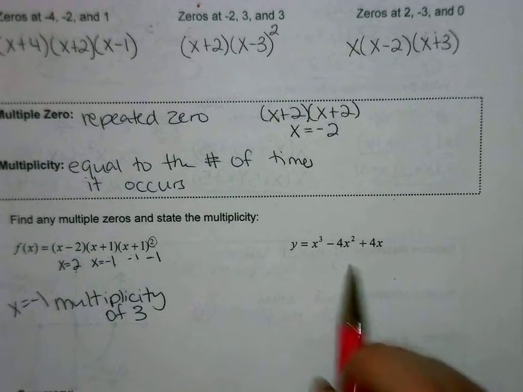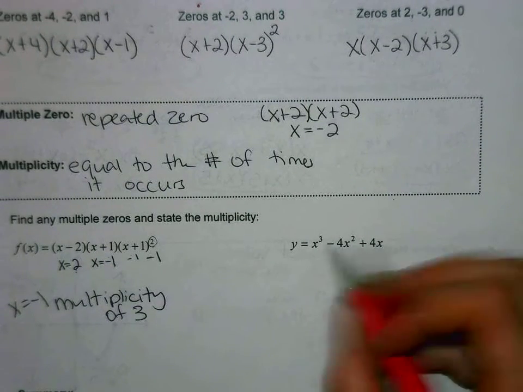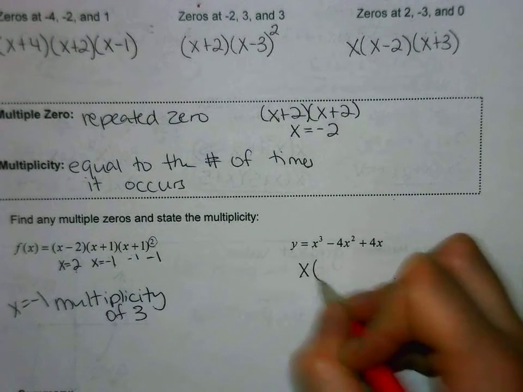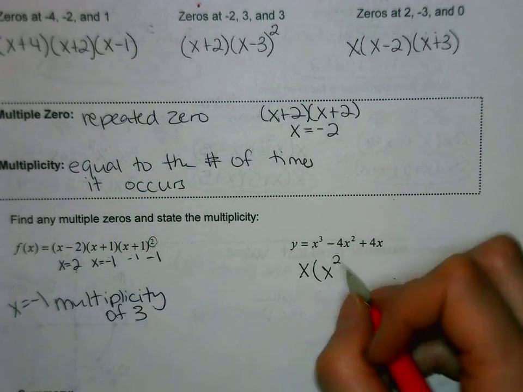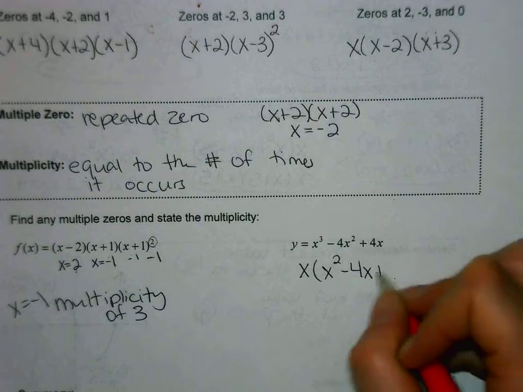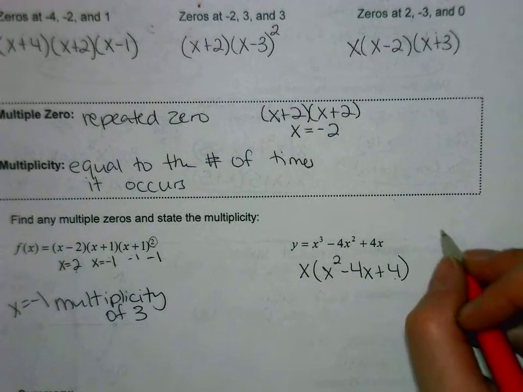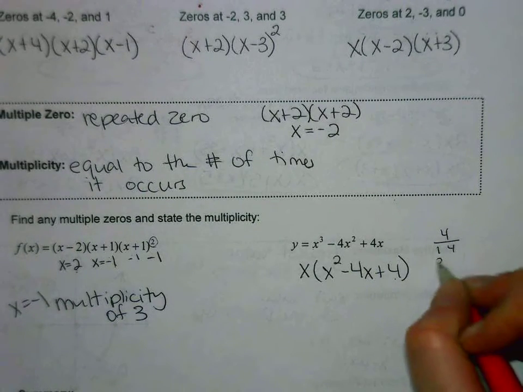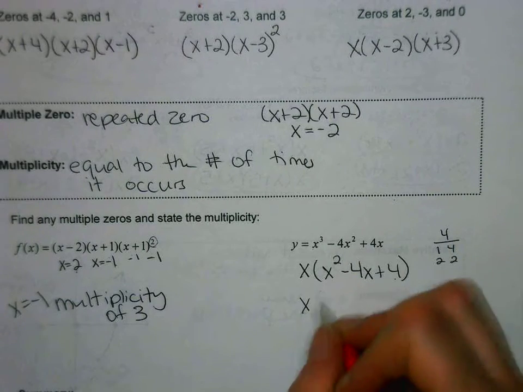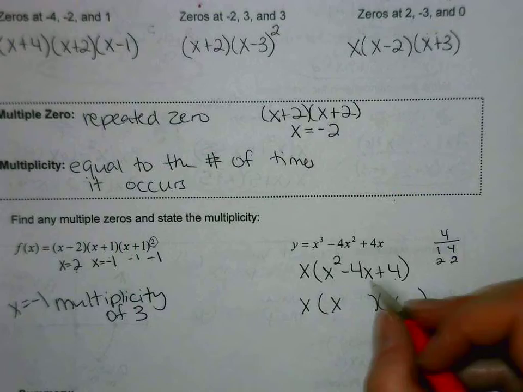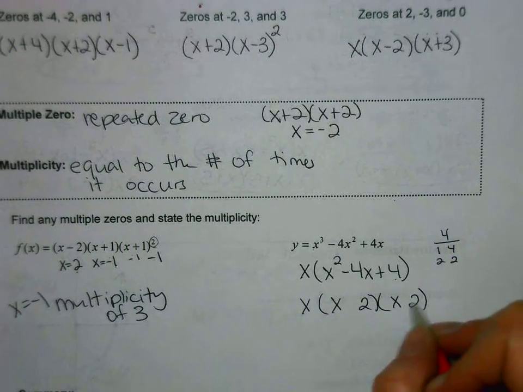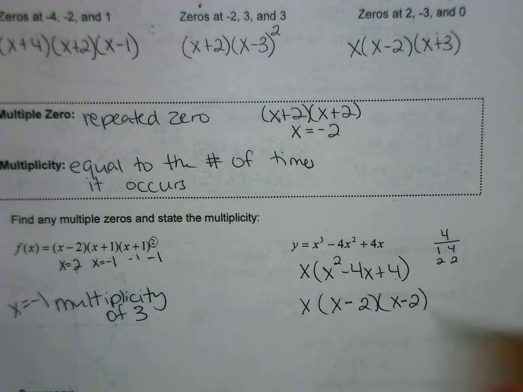First, we need to factor this problem. So if we go to greatest common factor, there's just a 1. So we can pull out an x. So we're left with x squared minus 4x plus 4. Factors of 4: 1 and 4, 2 and 2. So if we factor this, we get x minus 2 and x minus 2, we want the 2 and the 2, and make them both negative.